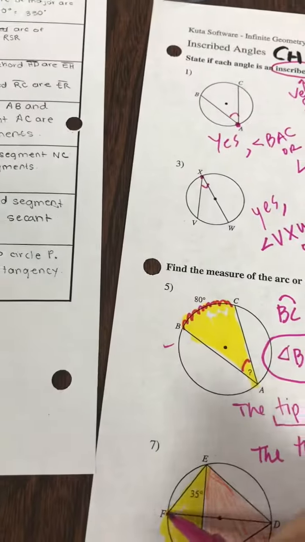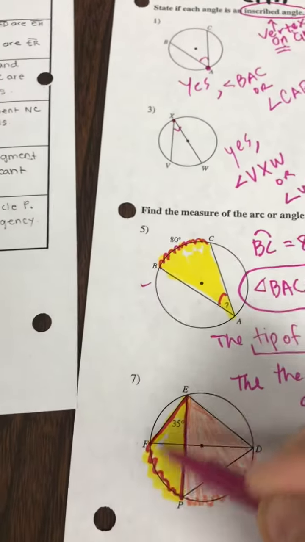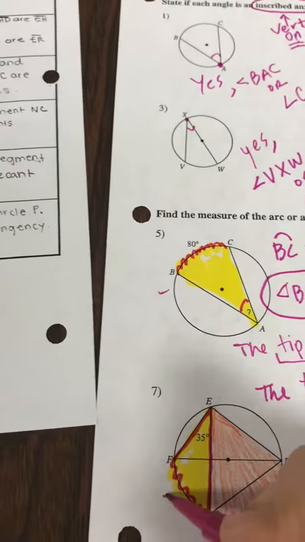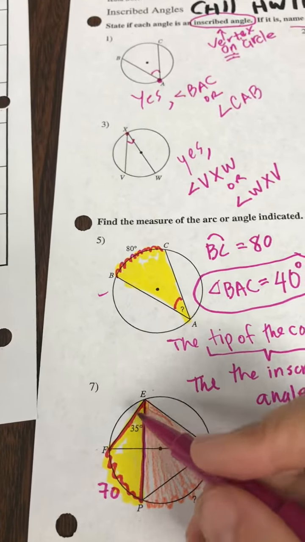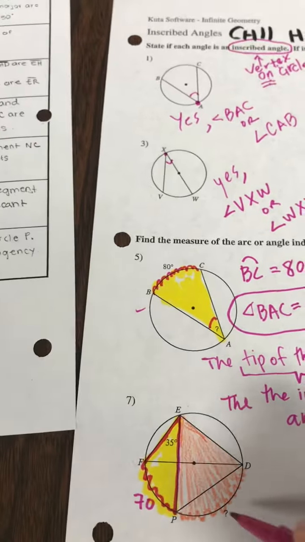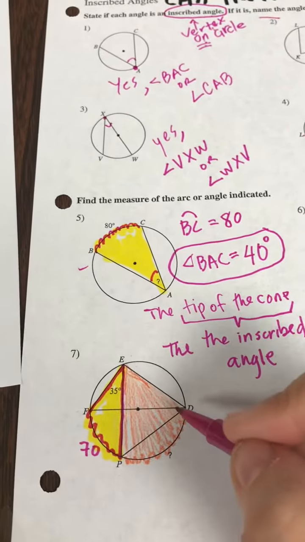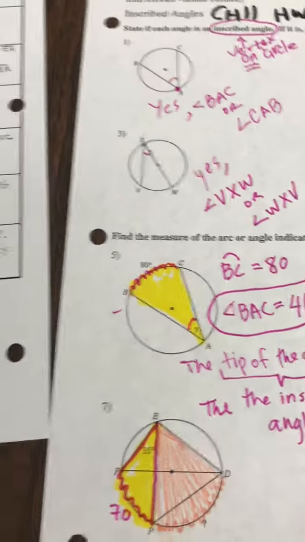Next one. The tip of the cone, 35, has to be half the snow. So that means I know that has to be 70. Let me just double check. Yep, the tip of the cone, 35, is half the snow, 70. Now, I'm not sure about this, but we noticed something in class that was very interesting.